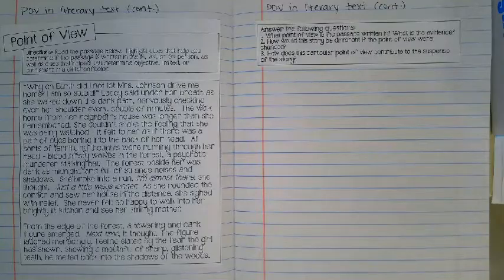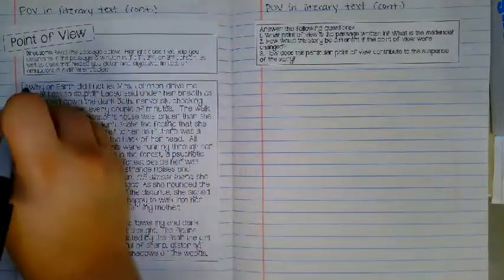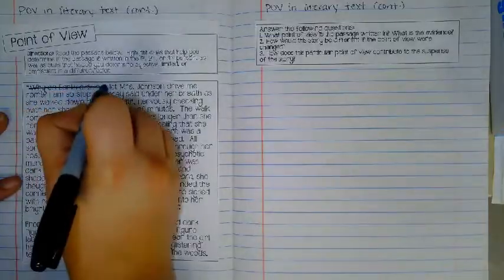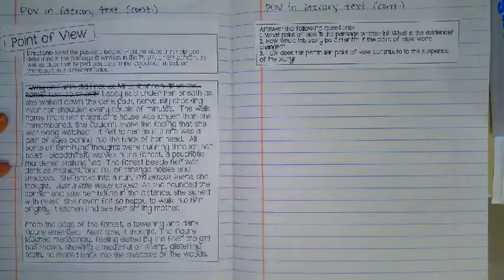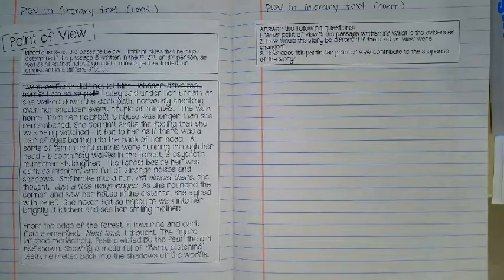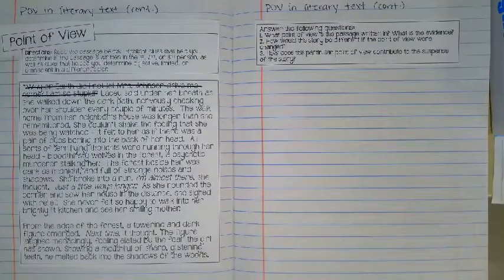Okay, so let's try to figure out what the point of view of this story is. Remember, the first thing we need to do when determining point of view is ignore all dialogue. So we're going to go ahead and cross it out. Here at the beginning, I see some dialogue, and I'm going to cross it out. We don't need that dialogue. It's just going to distract us. The second thing we need to do is look for pronouns.